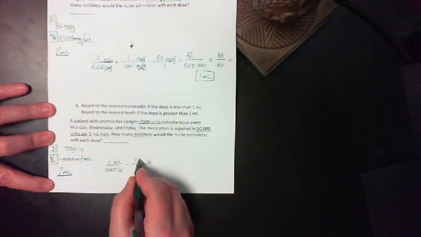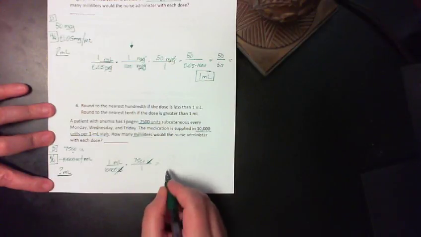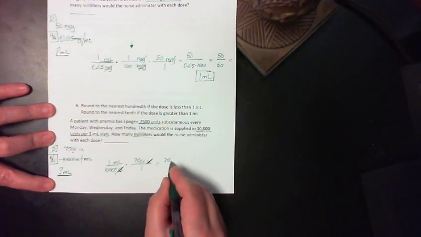So we already have this one down, so we've used this. Now we're looking for units, and so we're going to plug in this information over here, 7,500 units over 1, or dose. And then our units will cancel out here. So we're left with 1 times 7,500. So I'm just going to put the 7,500 over here, and then 10,000 times 1. So I'm just going to put the 10,000 down here.